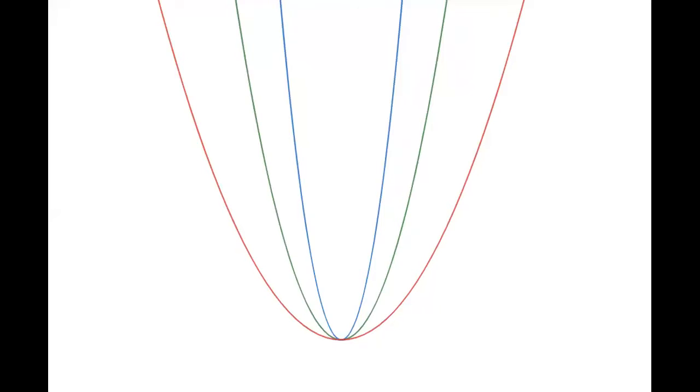All right, so I've got three parabolas here, and I took out the grids and I took out the axes, but I will tell you that one of these three shapes is the graph of y equals x squared, and the other two aren't. And I want you to guess which graph is y equals x squared, just based on the basic shape of it.